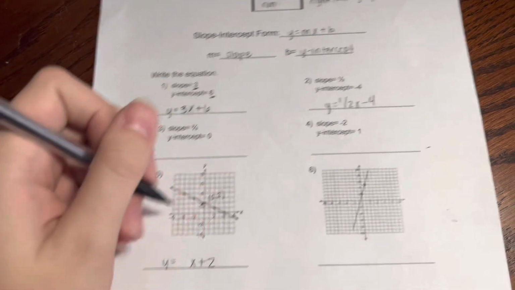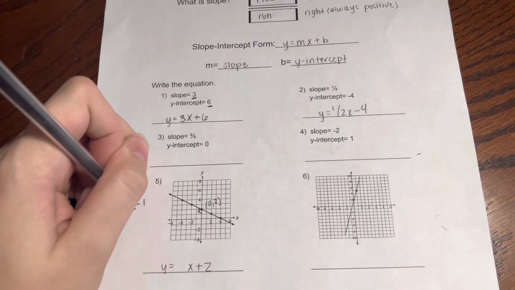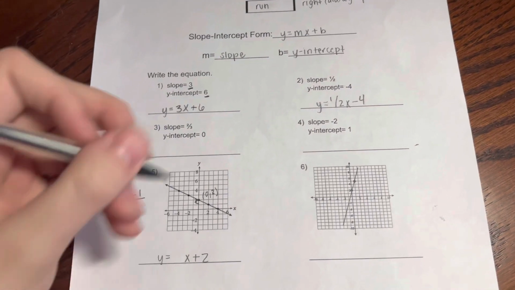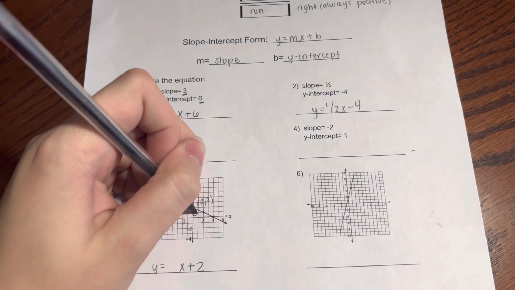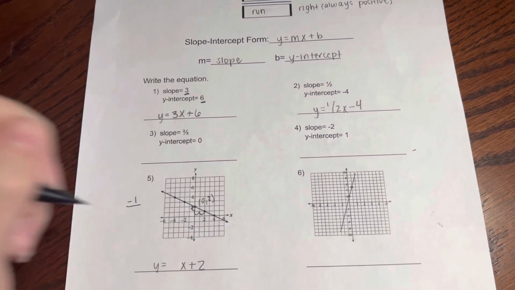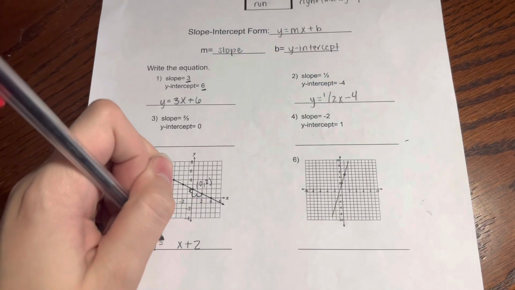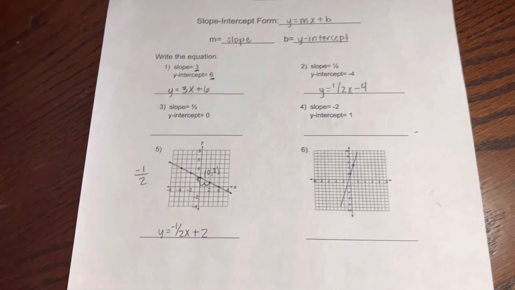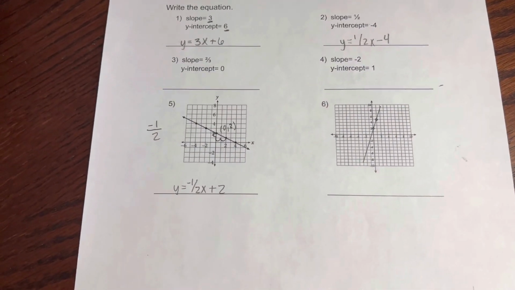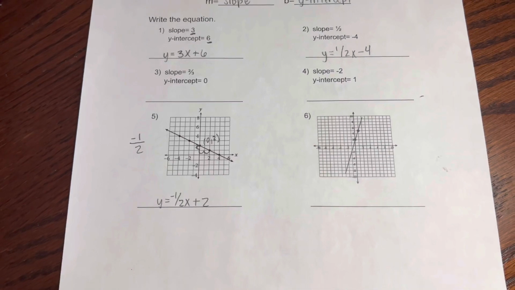That means your rise is -1. And then you're going 1, 2 over to the right. So your slope is -1/2, and that cannot be simplified anymore. So y equals -1/2 x plus 2 is your equation.